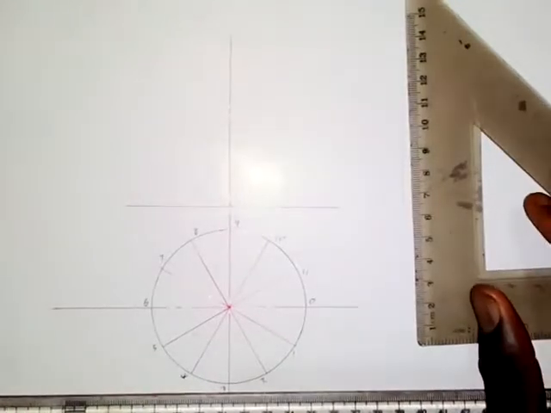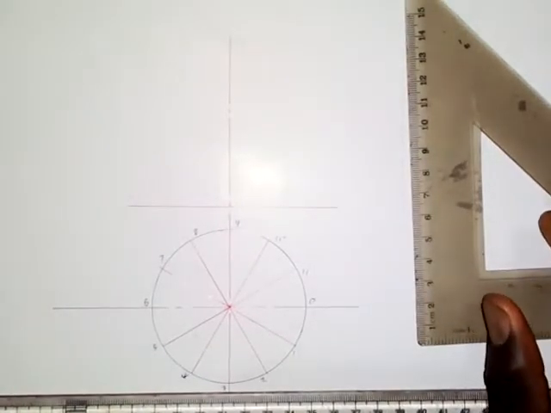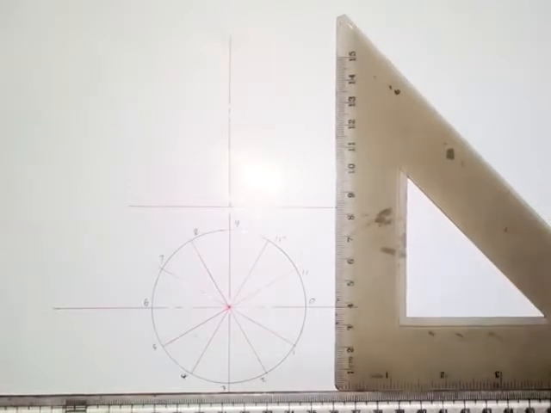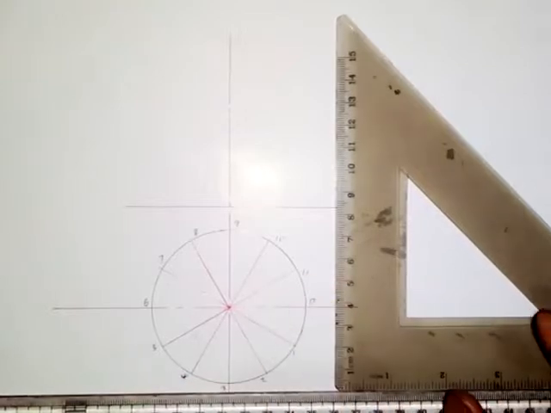Alright, we are still working on Conic Section, and this will be the 5th video that we'll be producing on Conic Section. And I've drawn the circle and I've divided the circle into 12 equal parts.